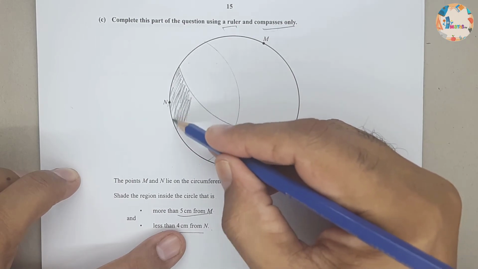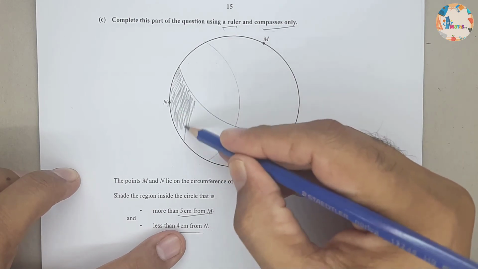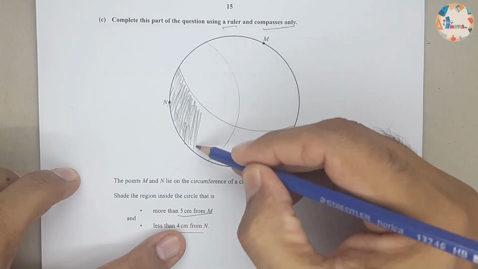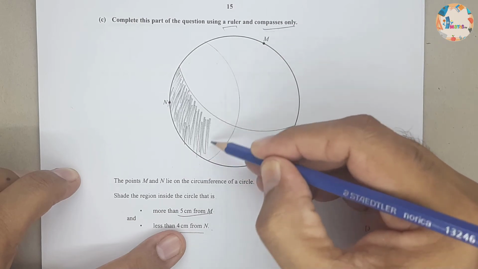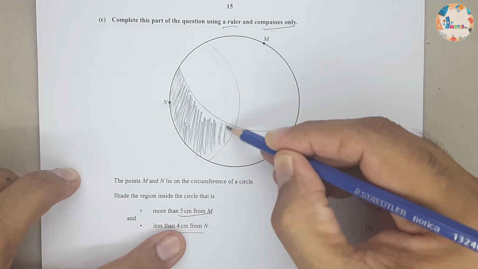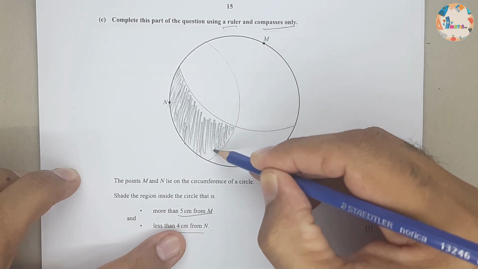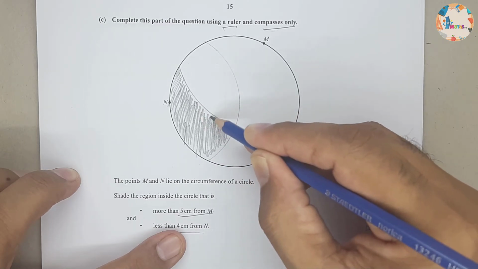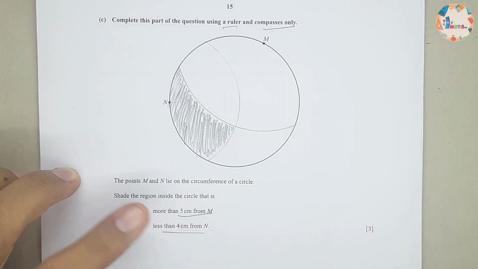These construction questions require more practice and accuracy, and you will have to provide neat and clean drawings in the exam. So this is the shaded region which we have shown.